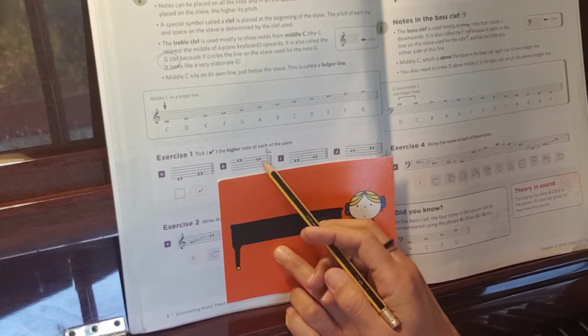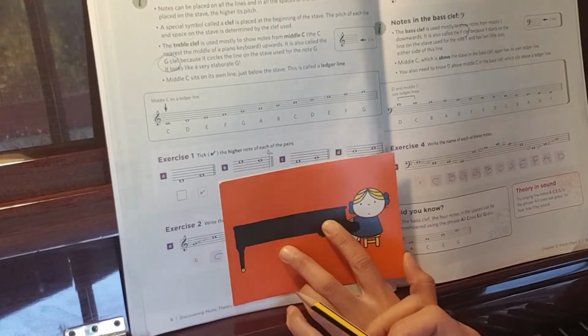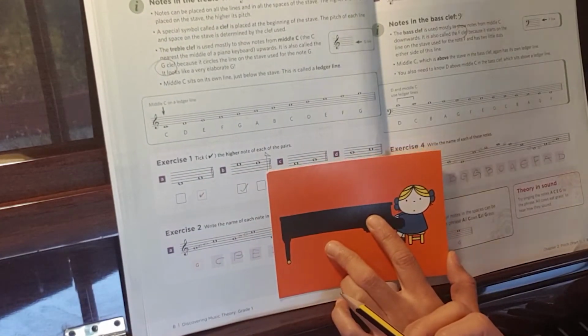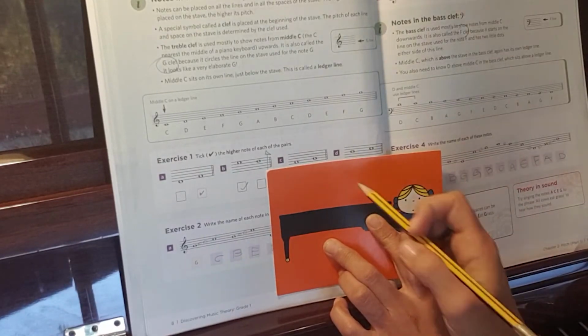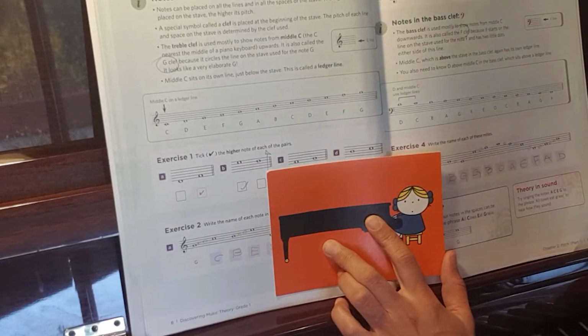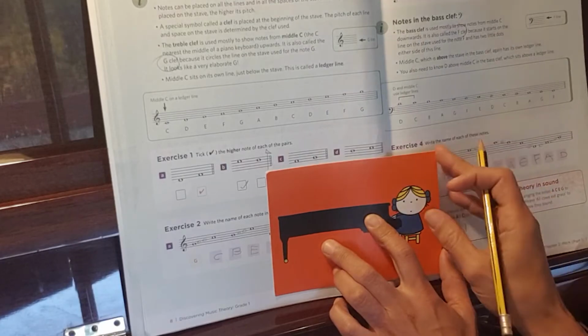The note on the right or the note on the left? The note on the left. And then answer it, please. Now, if you want, pause the video, answer C and D, and when you finished, you then continue the video, please. Okay, here we go.